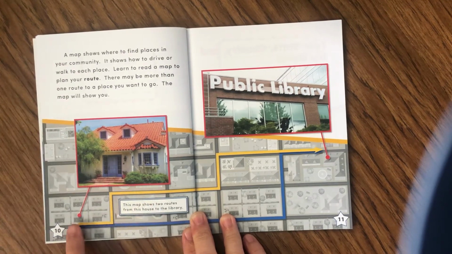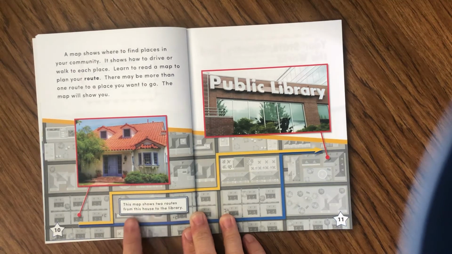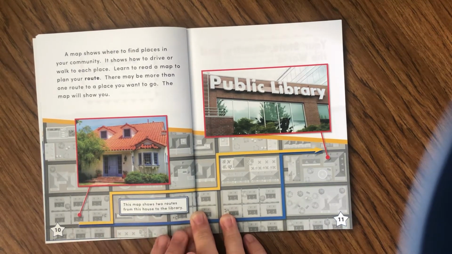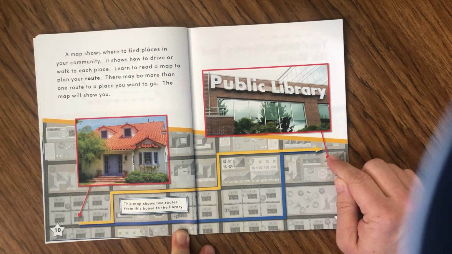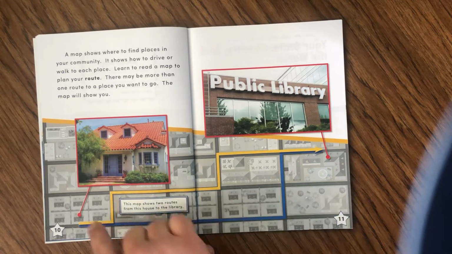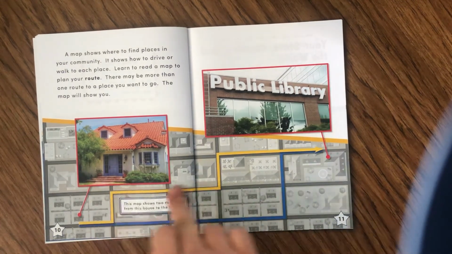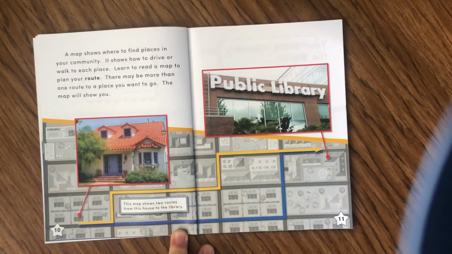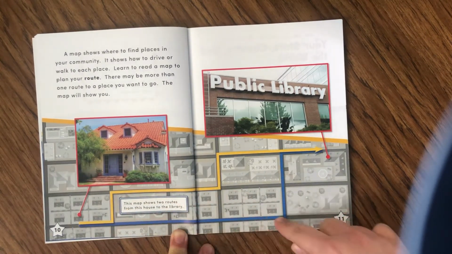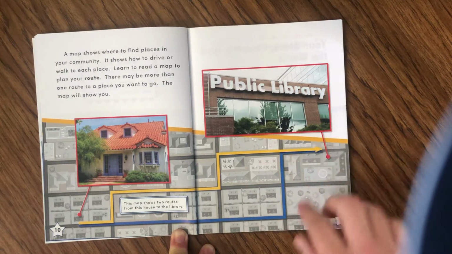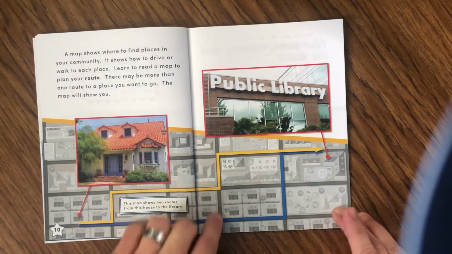So right here, you can see on the map is this house. And this map shows 2 routes from this house to the library. So this house is right here on the map, and the library is over here on the map. And you can follow the yellow route, which turns and goes this way. Or you can take the blue route, which actually goes straight down the street that the house is on, then turns and comes over. So there's 2 different ways to get to the library.